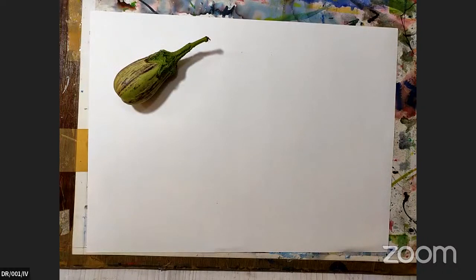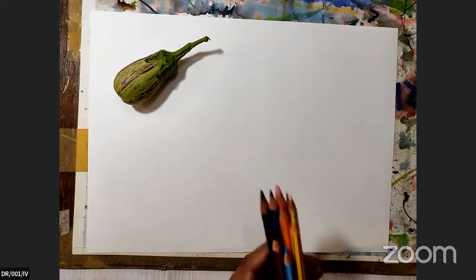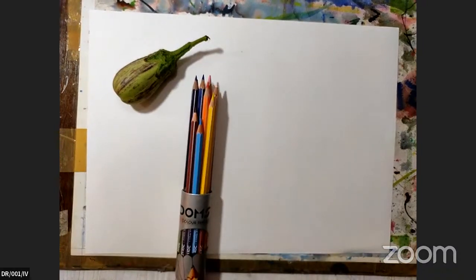You can take a group of objects also, or for practice in the initial stage you can take single objects. Okay, today I'll use color pencil.